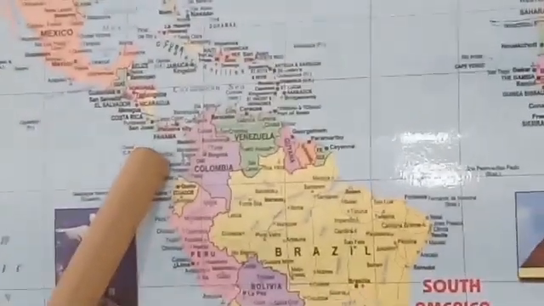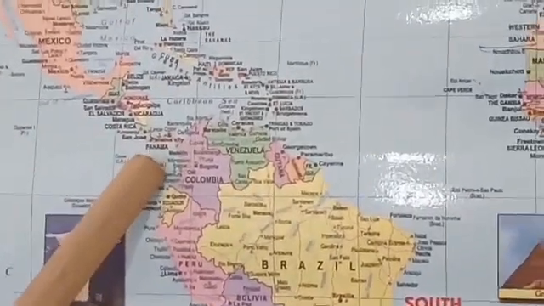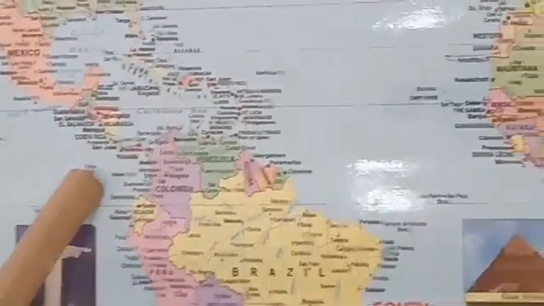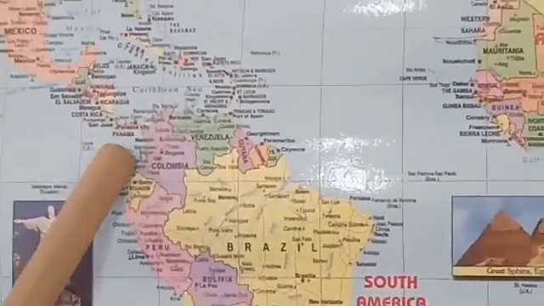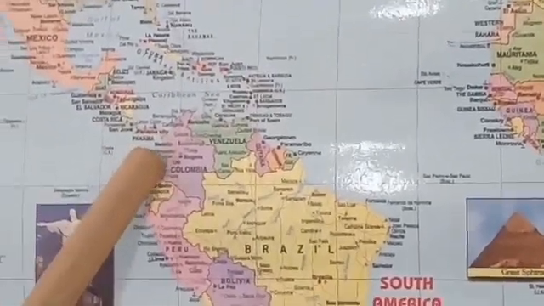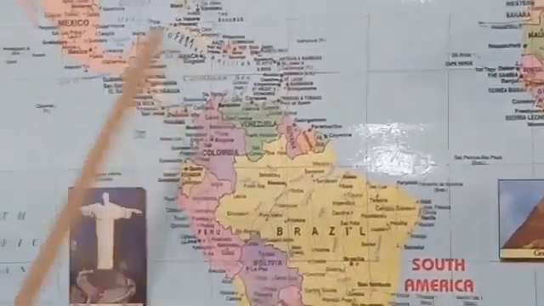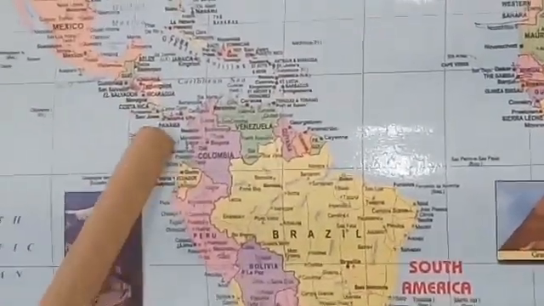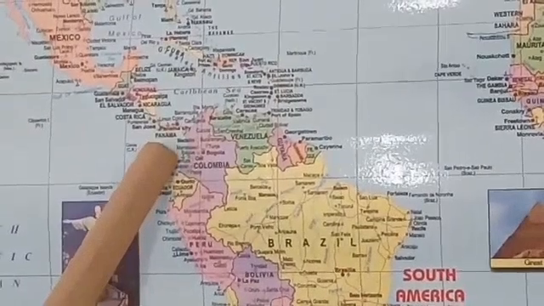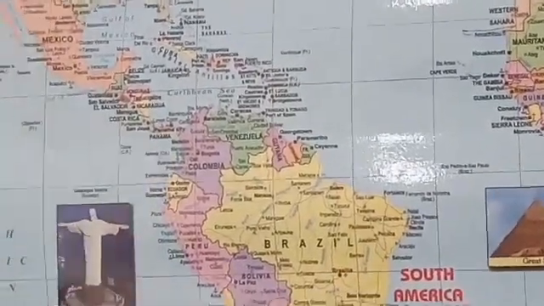Which is the place? The Isthmus of Panama. This is Panama, an isthmus. So this is the connecting place between the two continents, North America and South America.